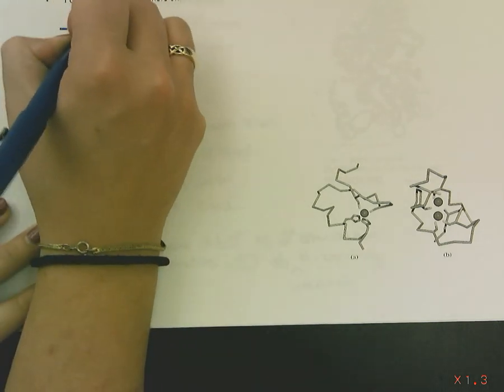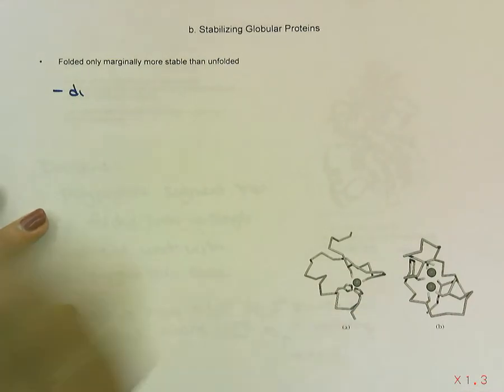Okay, I'll do one last thing about globular proteins: stabilizing globular proteins. Folded globular proteins are only marginally more stable than unfolded globular proteins.